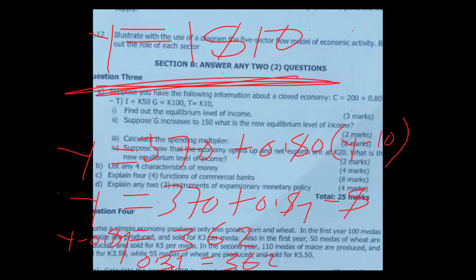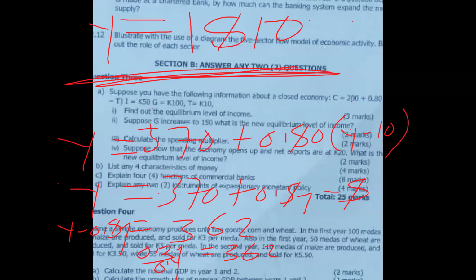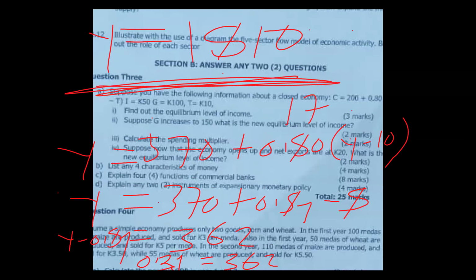But do you know the common temptation would have been to think that you just have to add the net exports to the 1710 we had found at first. You would have just added the 20, but this wouldn't have given you the correct answer. That's why you had to redo the work. I guess you are fine now.